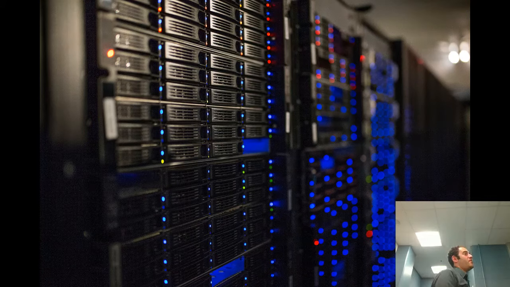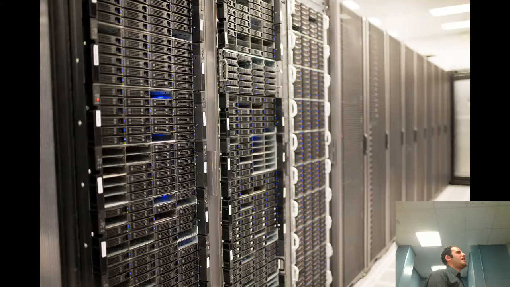And this is what it looks like as you're walking down the different clusters. And one thing you'll notice as you walk through the data center is that some of the corridors are cold and some of the corridors are warm. And this is all in an attempt to make sure that the servers are kept cool so that they don't overheat.